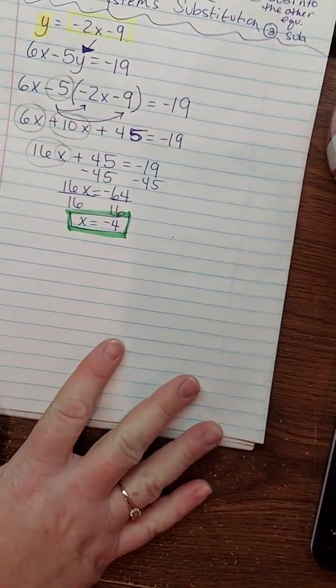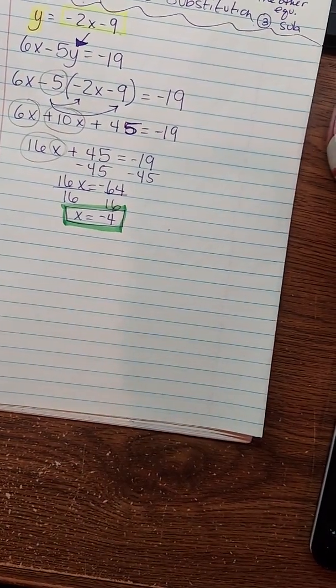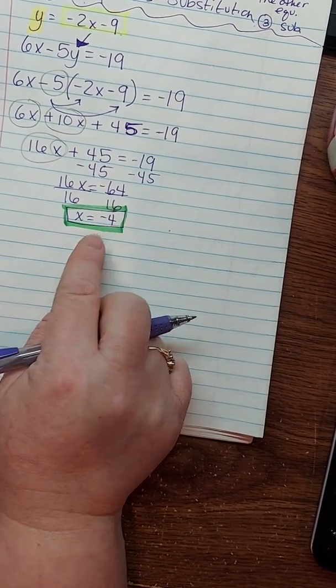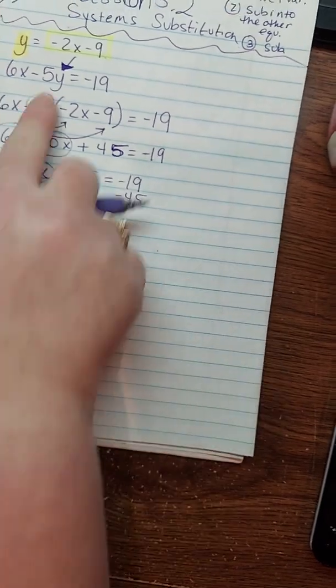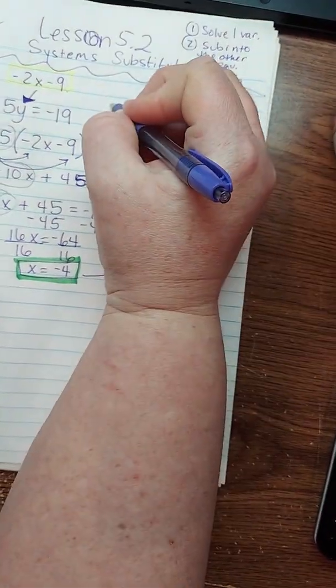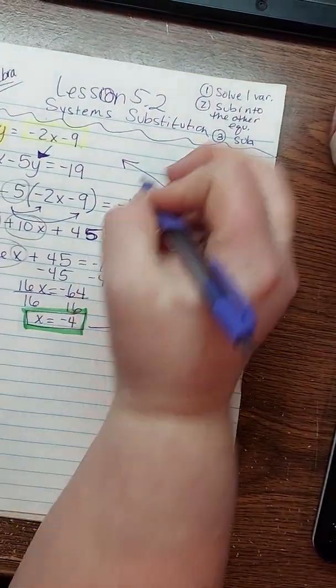Well, no, remember that this is where two lines cross. So if I have to figure out the point, don't I need an x and a y? Well, I do. Here's the fun part. You have the y right there. All you got to do is take this and plug it back in to the top. So x was a negative 4, right?